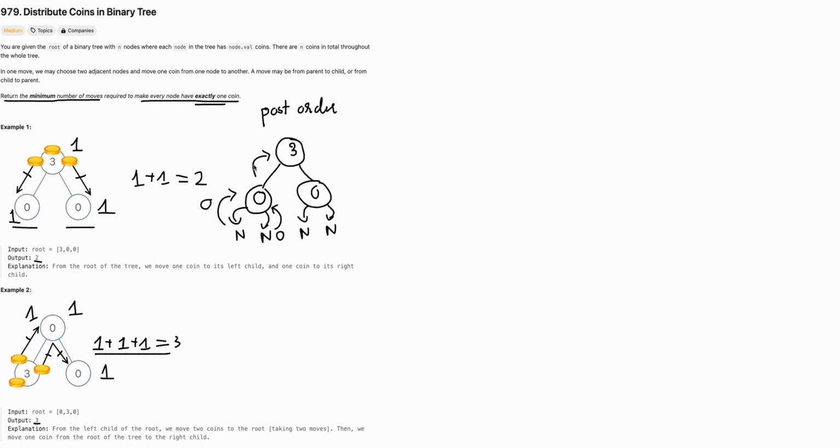For now I define that if we need 1 coin, then the return value would be -1, right? So for now we have come up with the base case. This is the base case when we reach the none node, and then we need the recurrence relation, how can we return the value to the parents.